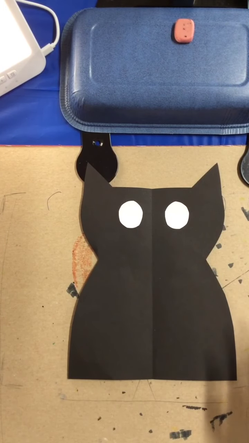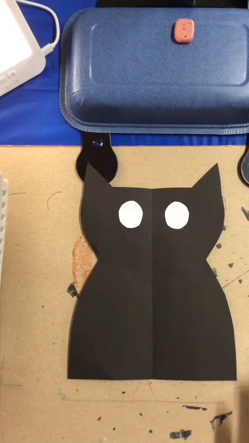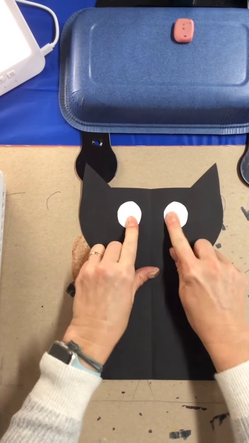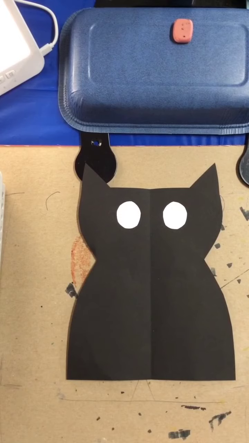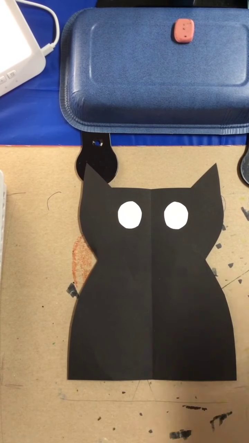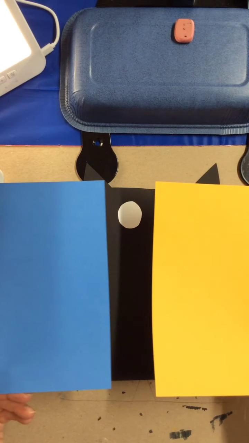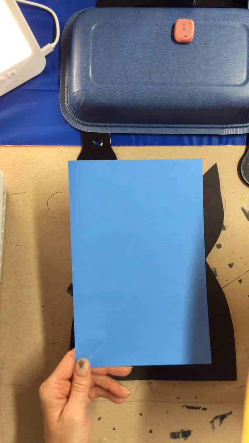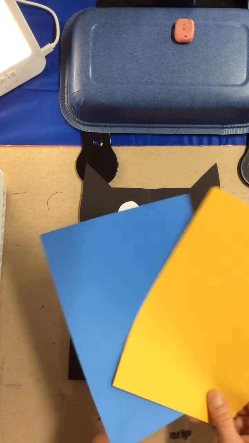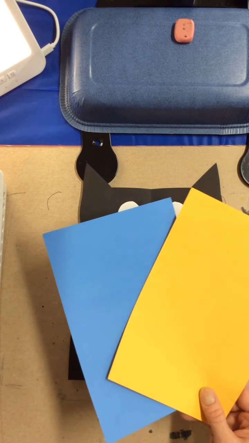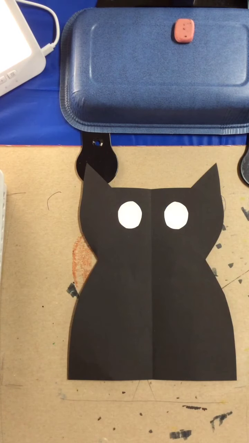And you will also need your crayons. And in your bag, you should also have a half a sheet of yellow and a half a sheet of blue. You will also need these to finish your cozy cat.